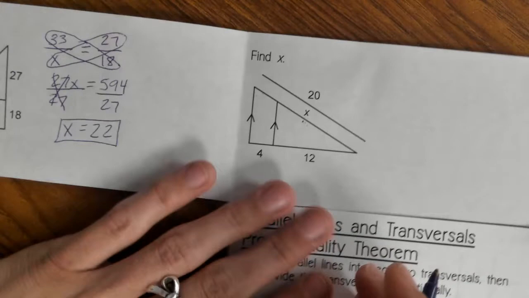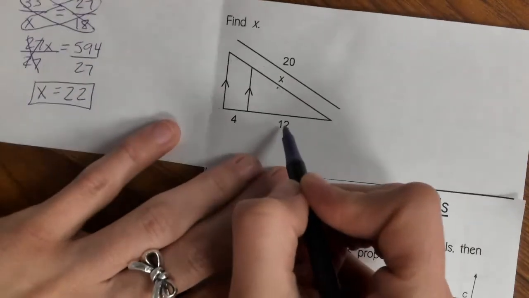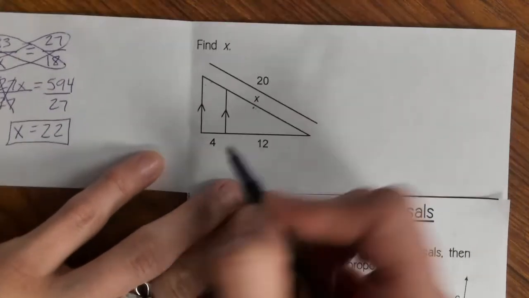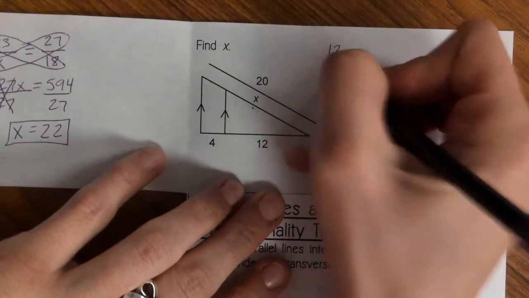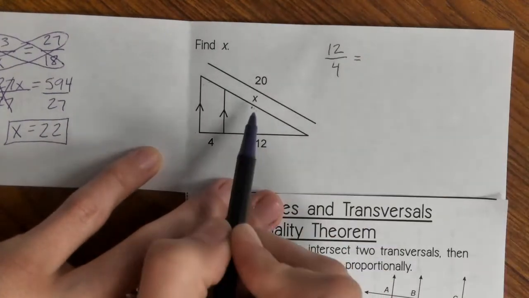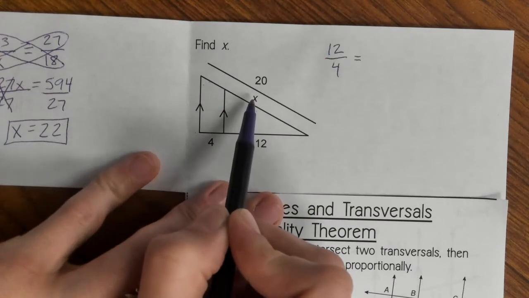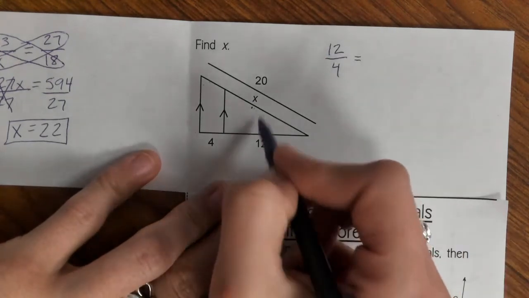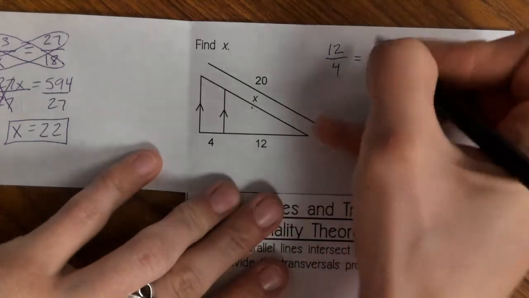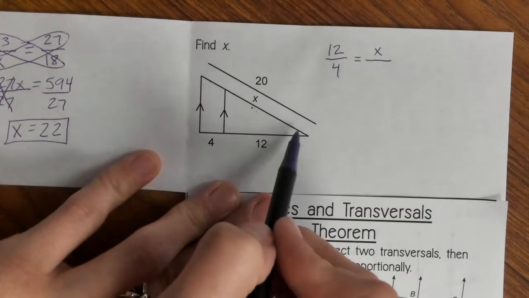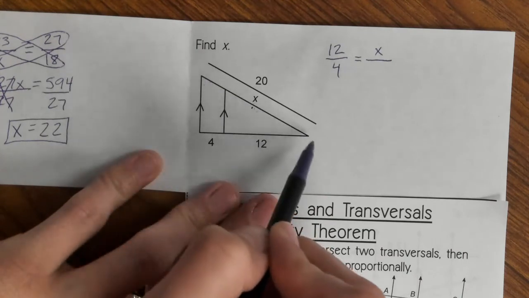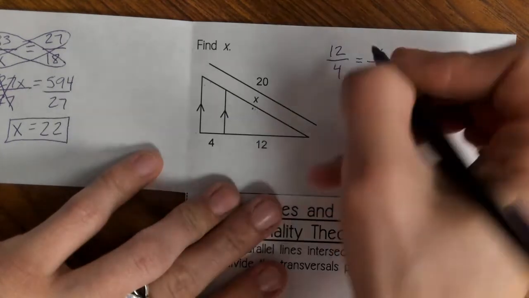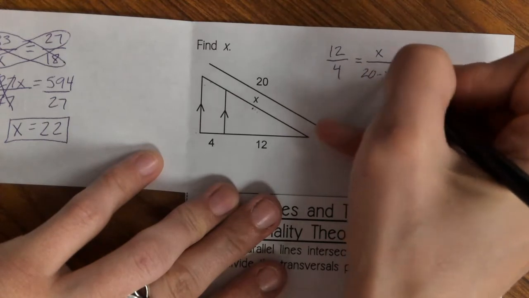Okay? What's going to happen here is if we set 12 over 4, ratio of 12 to 4, we would want to set this as x, because it corresponds with 12, so it needs to go on top, x over we just want this part. This is going to be the whole 20 minus this x. So it would actually be 20 minus x.